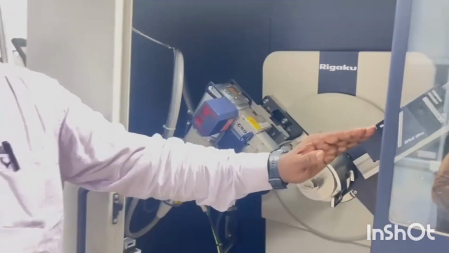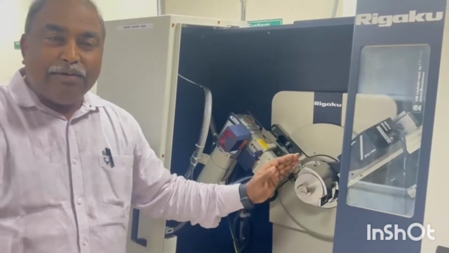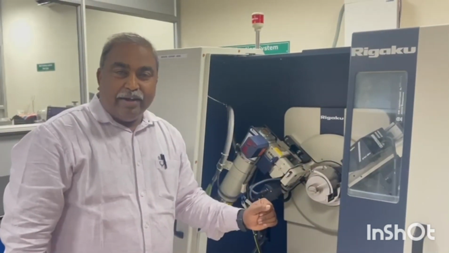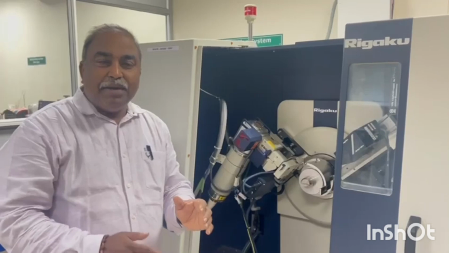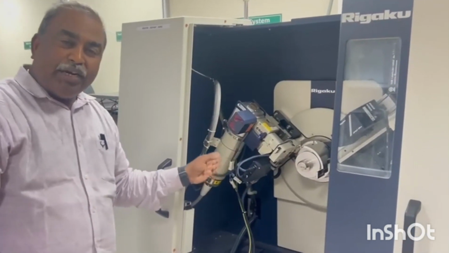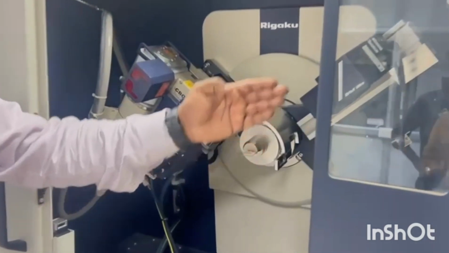Then the other part we have is a detector. Whatever X-rays are diffracted from the sample, we detect over here. Okay, that's the basic instrumentation part. Let us look at the components that we have. As already mentioned, it's the X-ray tube, sample holder, then detector.